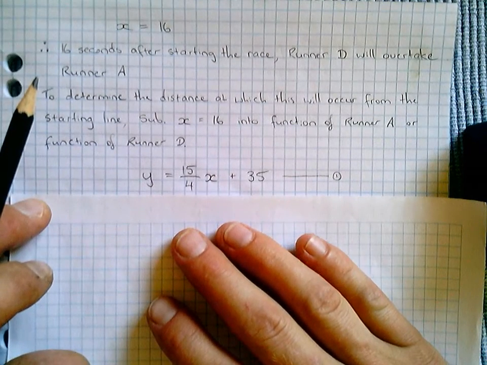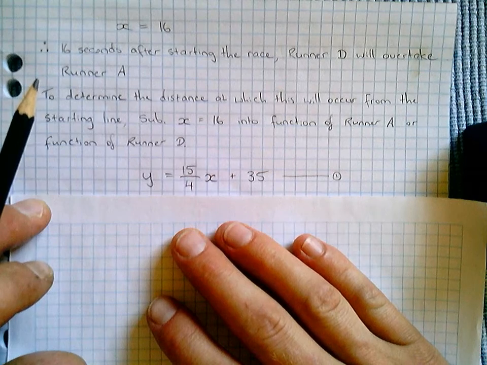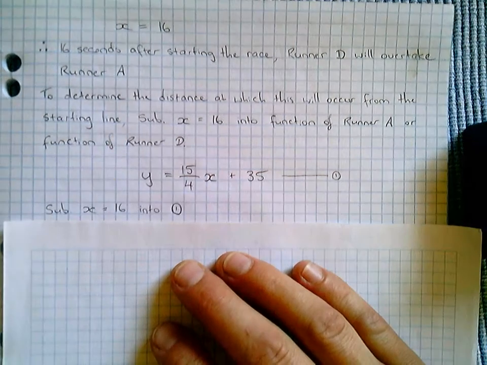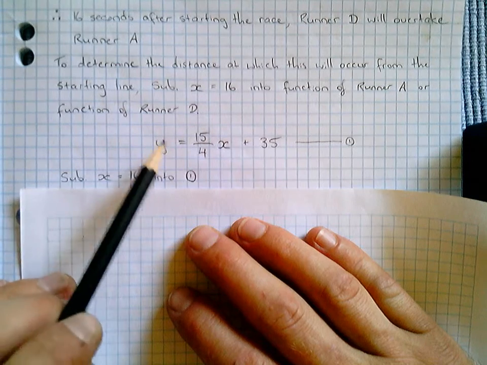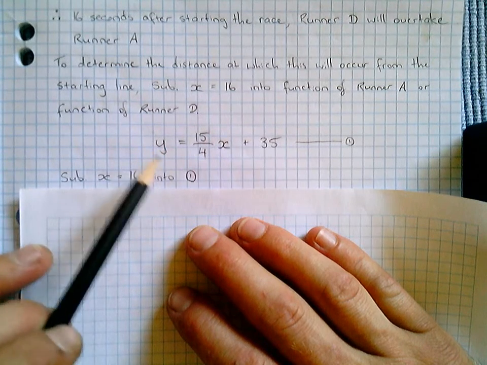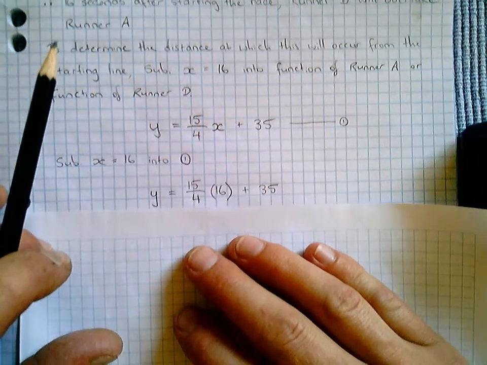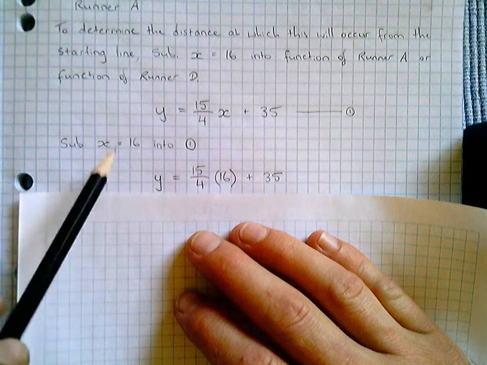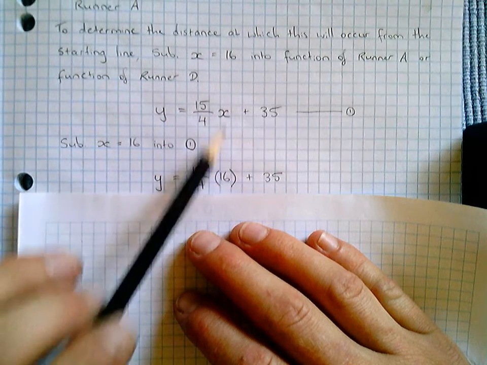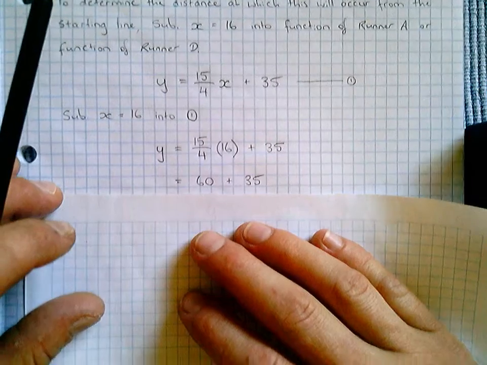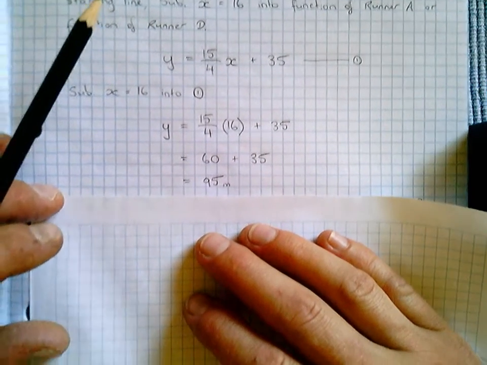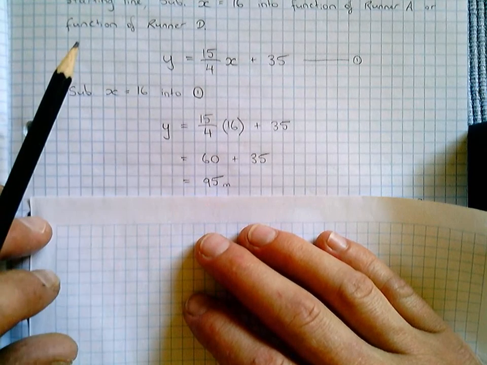So I just chose the function for runner A, called it equation 1, and said substitute x equals 16 into it to get this value y, which represents the distance from the starting line. There's my substitution. I put my 16, x equals 16, into equation 1, before simplifying and solving and getting a value of 95 meters.